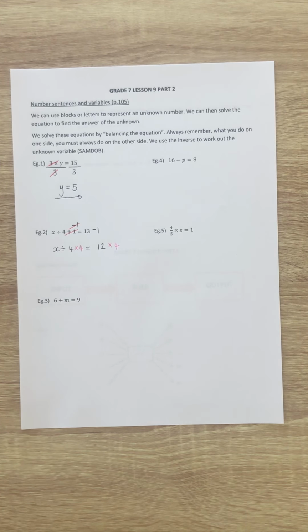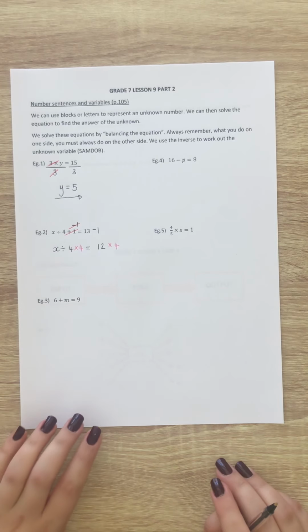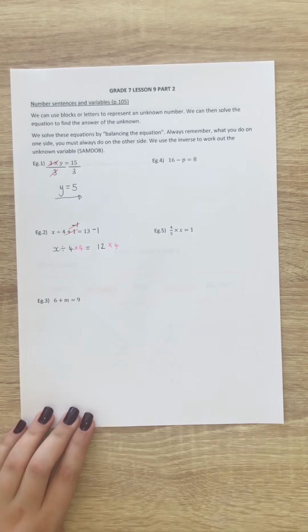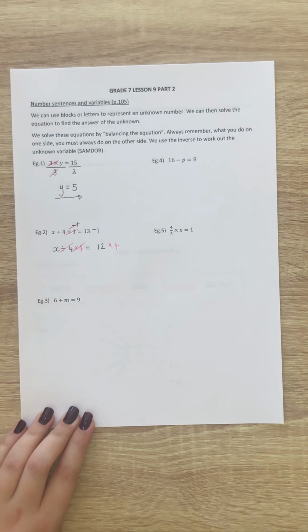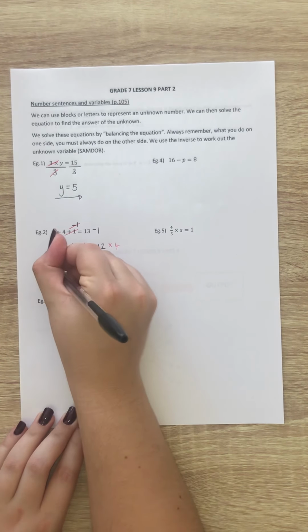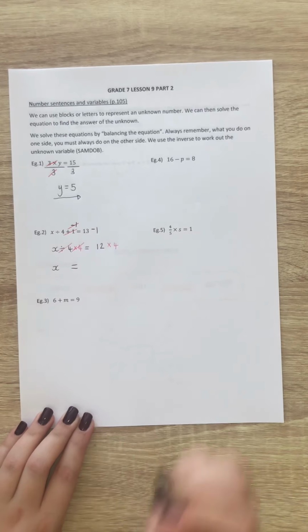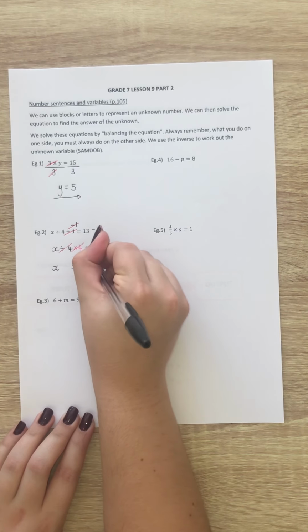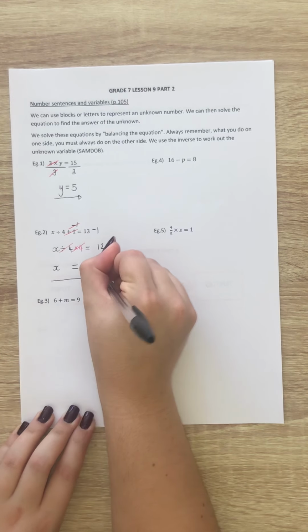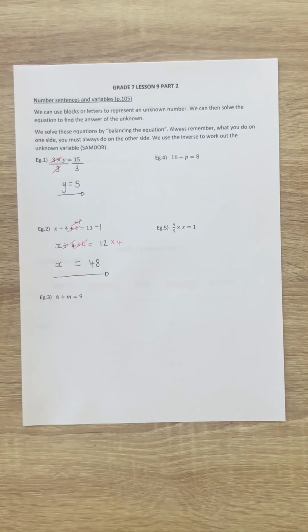Remember, what you do on one side, you must do on the other side. So the divide 4 and the times 4 cancel out. I'm left with just x equals 12 times 4, which is 48. So I've solved this equation and x is equal to 48.